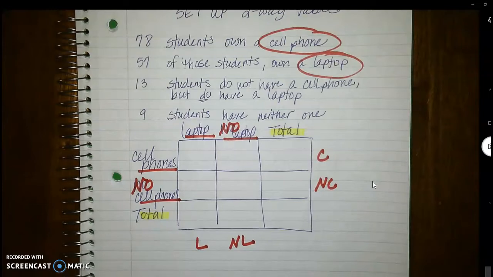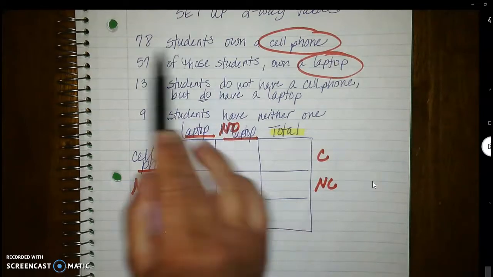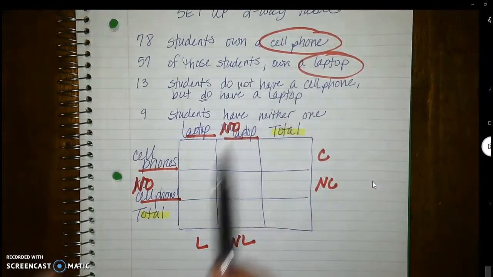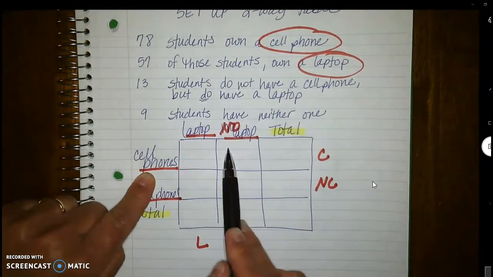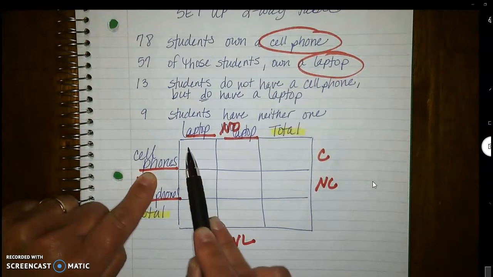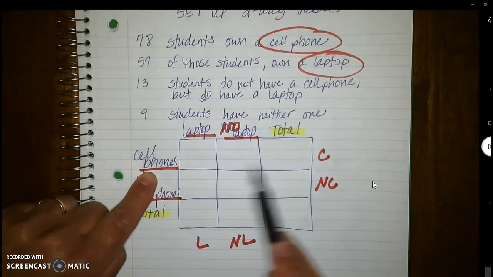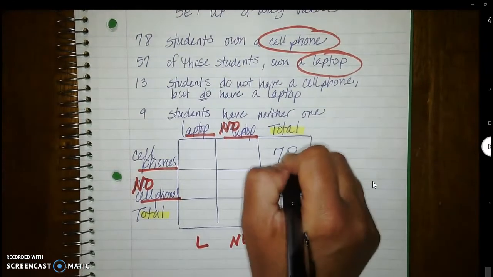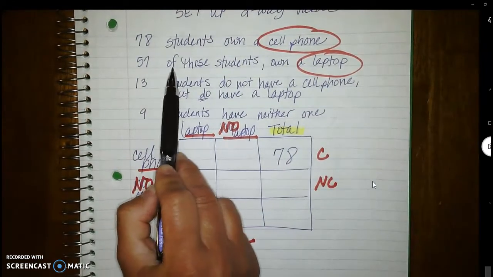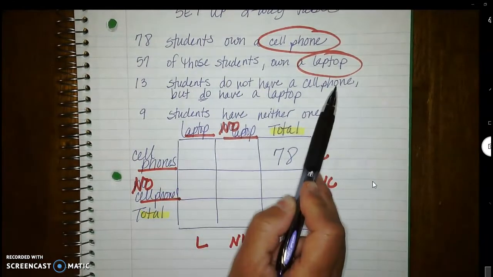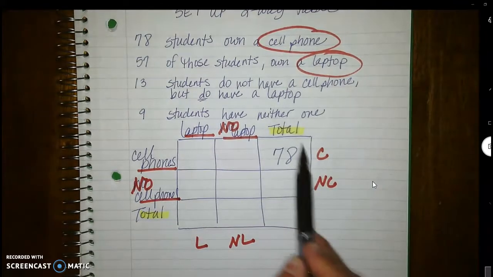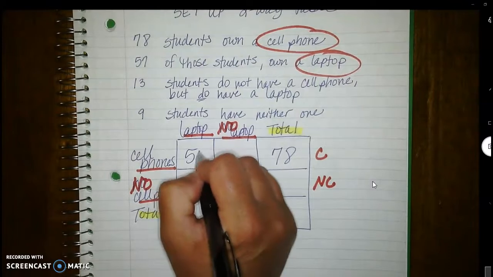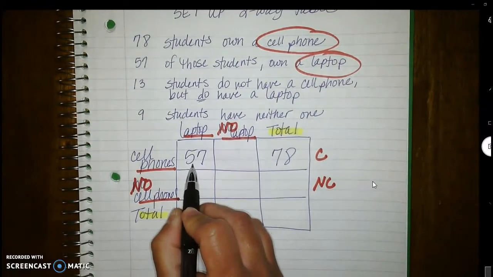Then it's just a matter of filling things in. If we take a look at the first one, it says 78 students own a cell phone. It doesn't say anything about whether they have laptops or not. So whether they have a laptop or don't, 78 of them definitely have a cell phone. So that 78 is going to go right here. Then it says 57 of those students own a laptop, so that's going to go right here. 57 of them have a laptop.